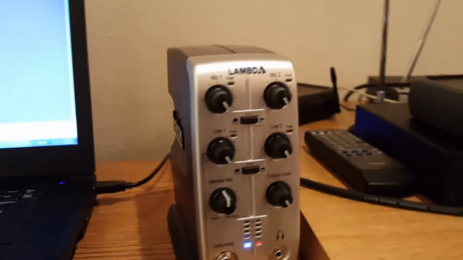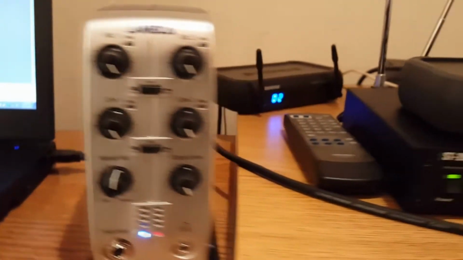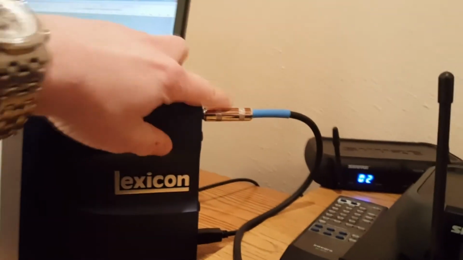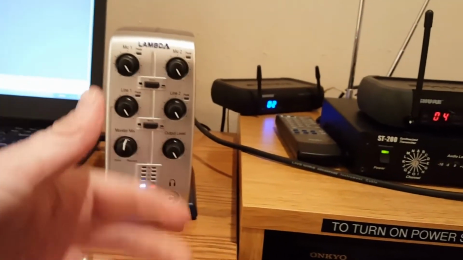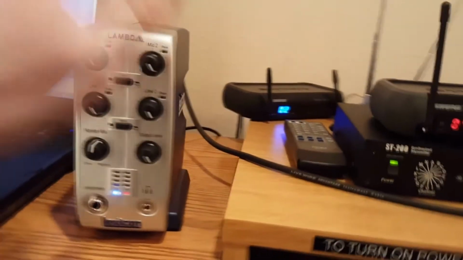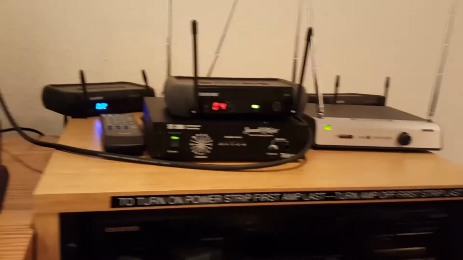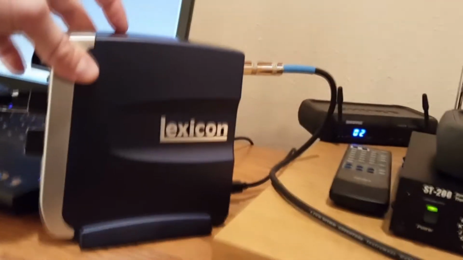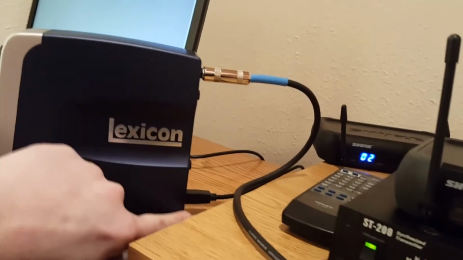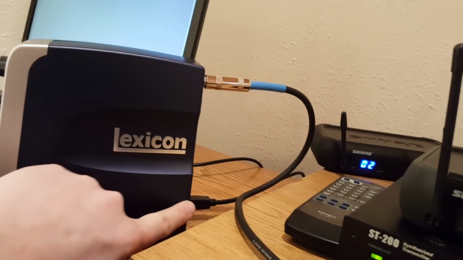Now, this Lambda is very straightforward. You simply have different jacks on the very back. You come in with a 1/4 inch into this machine. You can adjust your levels, how much you're going to have for input and output. And then this machine is the key to taking it from your sound system into the computer. As you can see on the back here, you come in with a 1/4 inch, and then we go out of this machine, this Lexicon, into the computer. And that will get us to our next step.